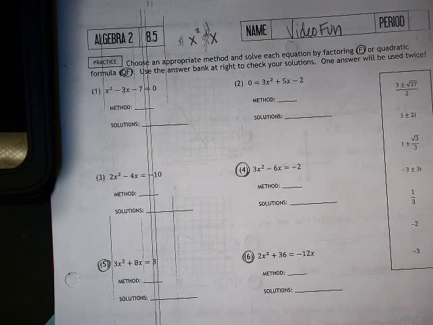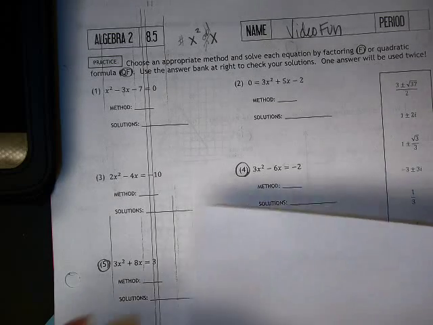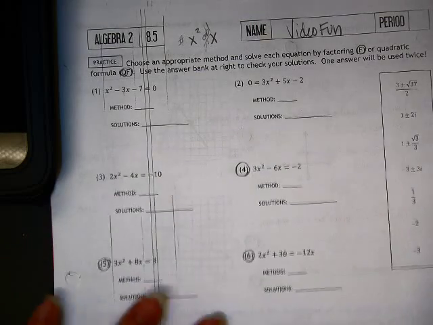So our two real options are factoring and quadratic formula, which means that in each one of these, what I need to do is see if it is factorable. If it is, just do it. If not, go ahead and do the quadratic formula. So I have written down here, I'm going to do 4, 5, and 6 for you.